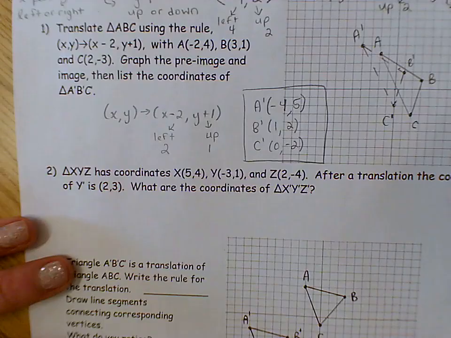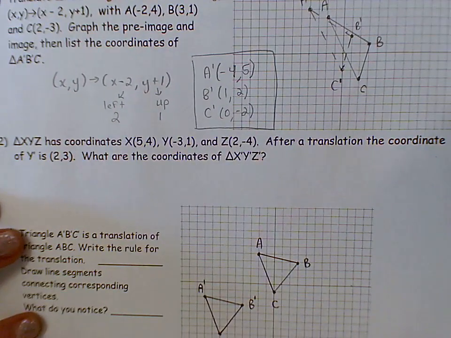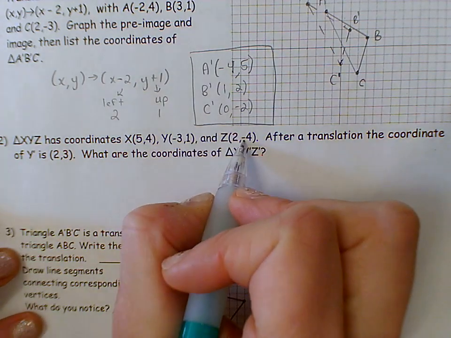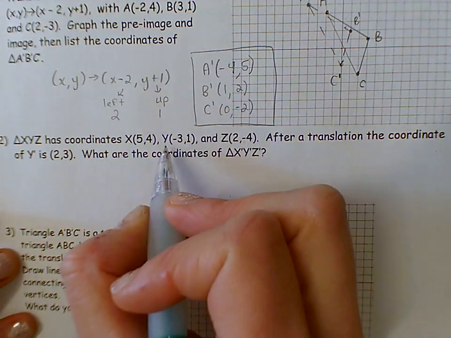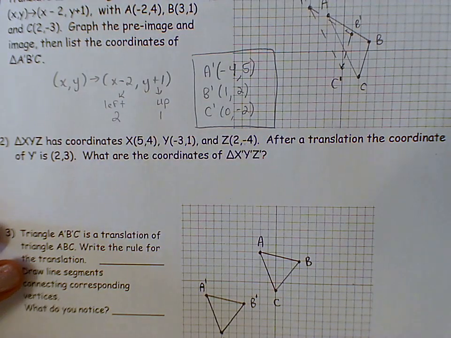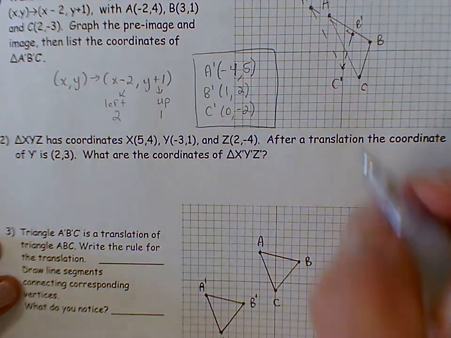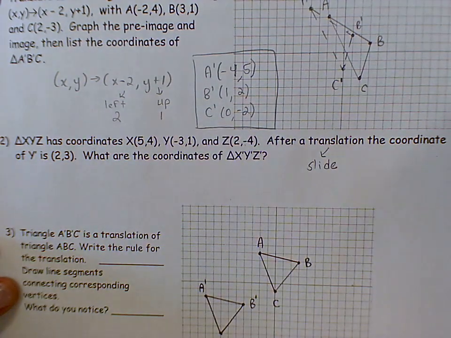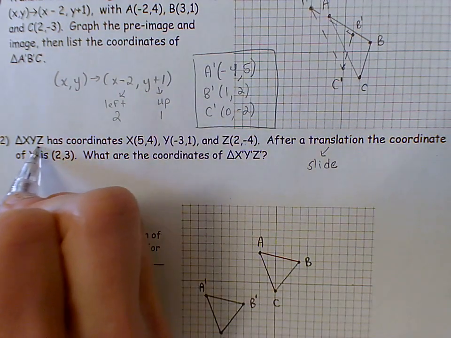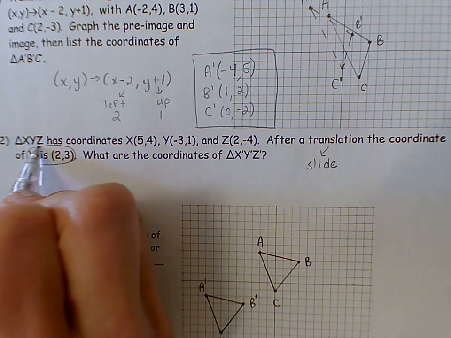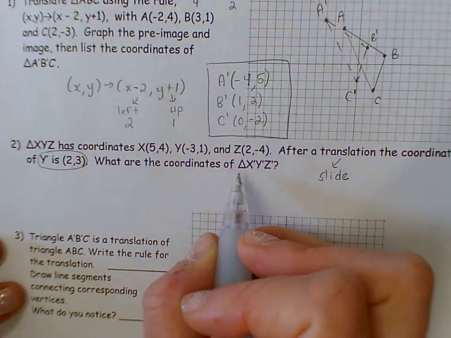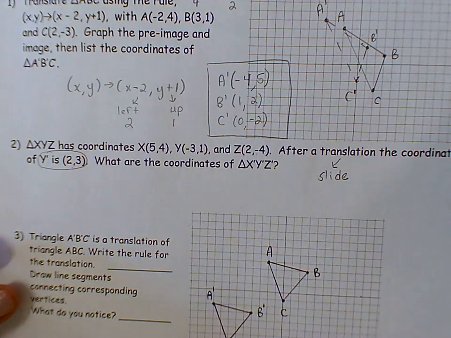All right. So the next one, it says you've got triangle XYZ, and it has this as its original coordinates, and I know that because it doesn't have a prime with it. It says after a translation, so in other words, after they slid this figure, the coordinate of Y prime, so they're just telling you about Y prime, is at 2, 3. And then they actually want you to tell the coordinates of that whole figure.